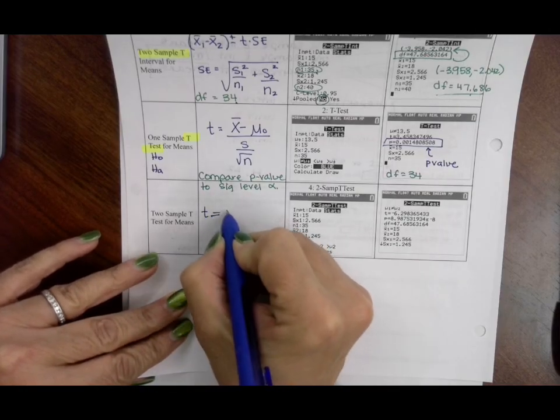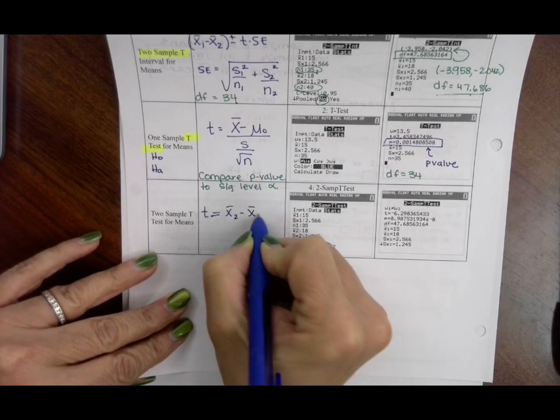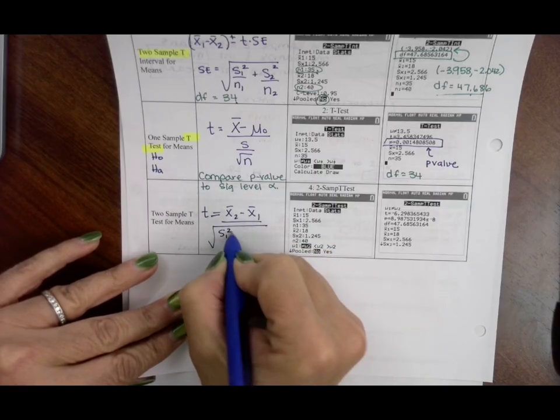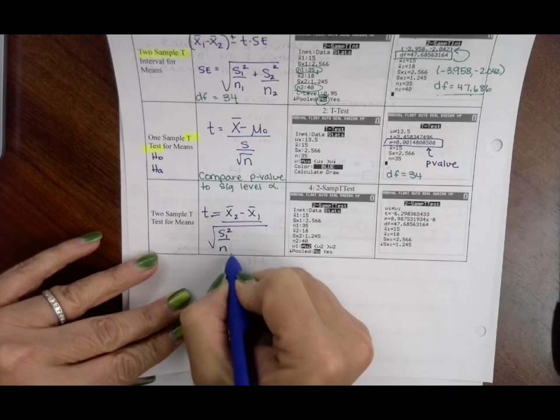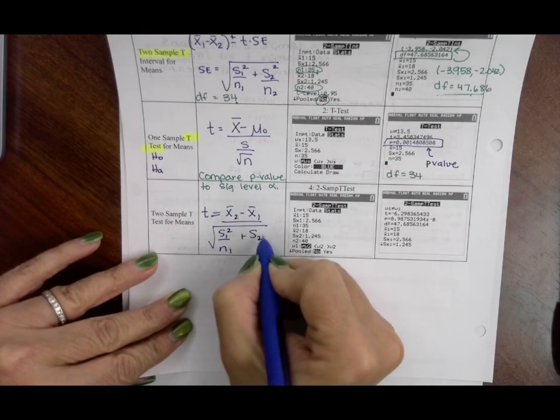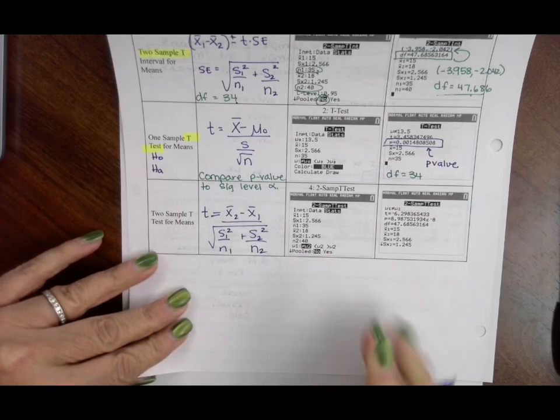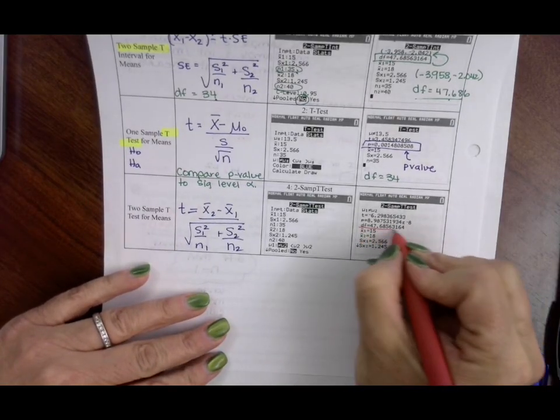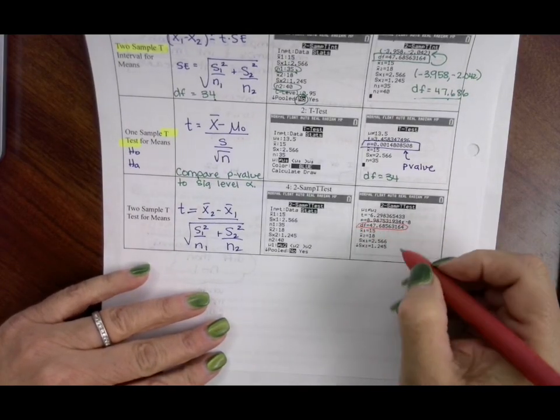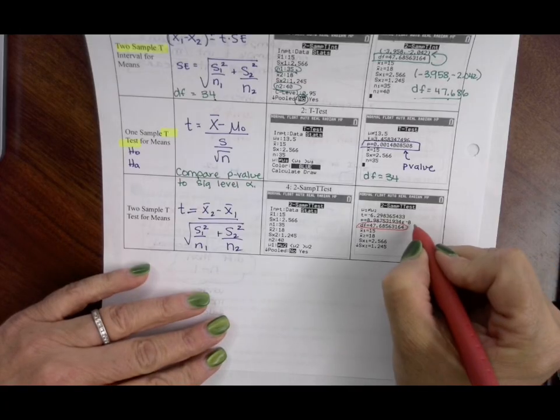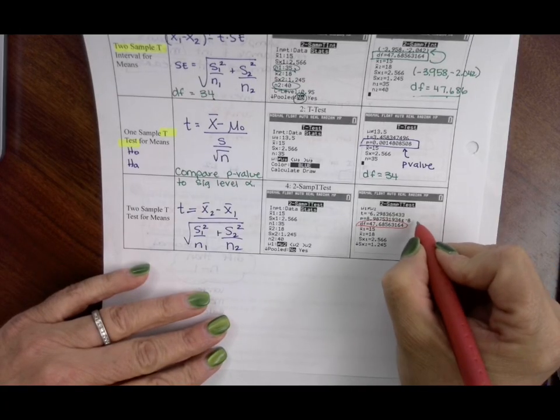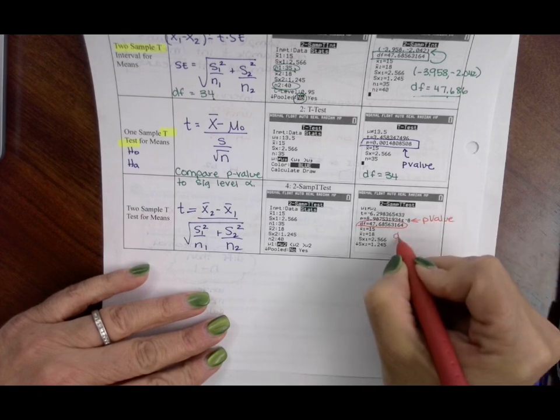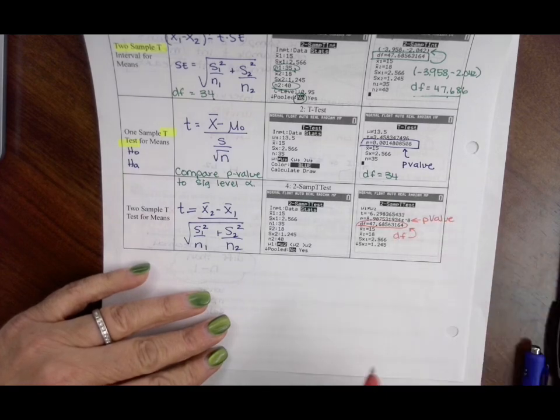And when I have a two sample, again, this doesn't change very much. What happens is I have x bar 2 minus x bar 1, and then now my standard deviation is of both samples. Okay, and again, this gives us the degrees of freedom. So if I have this p-value, I have to report my degrees of freedom from my calculator.